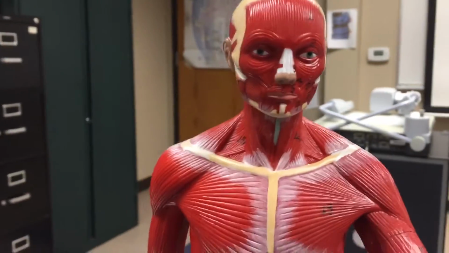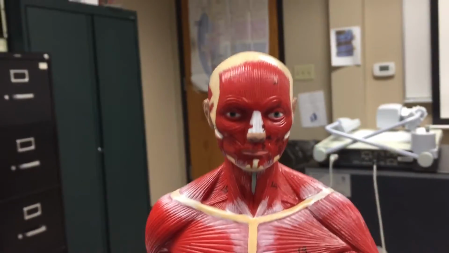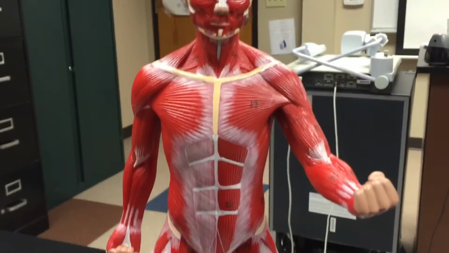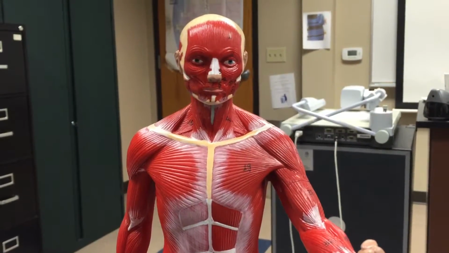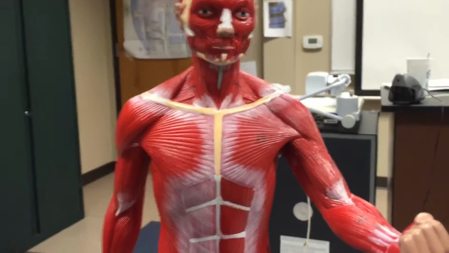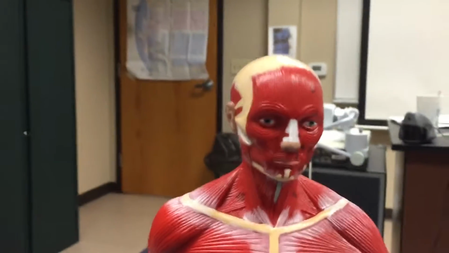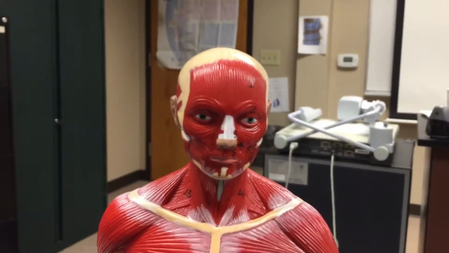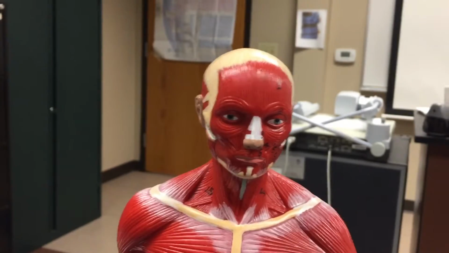Alright, in this video I'm going to walk you through some of these major muscles that are found on this little fella here, and some of the structures associated with those muscles. So we'll start here in the face and the skull and work our way down to the feet.